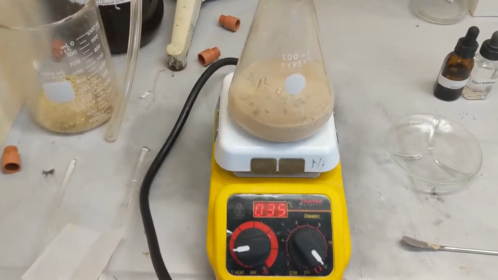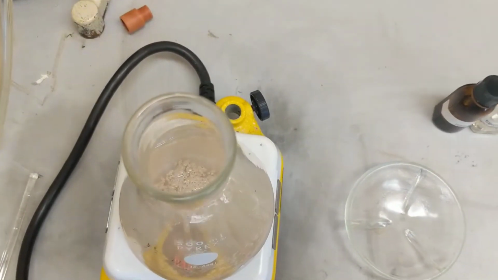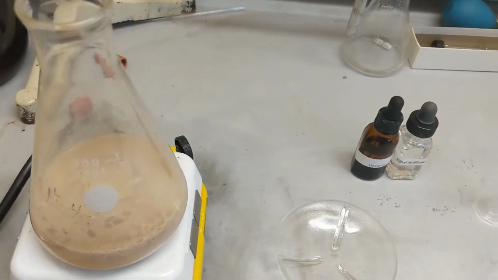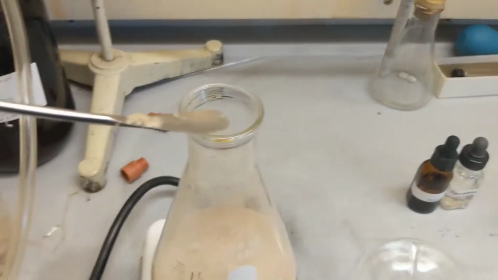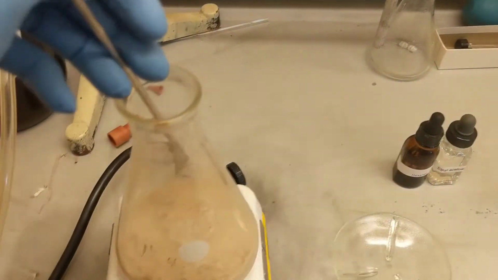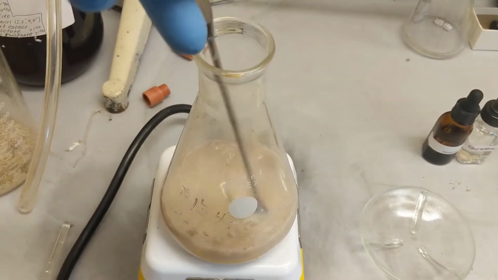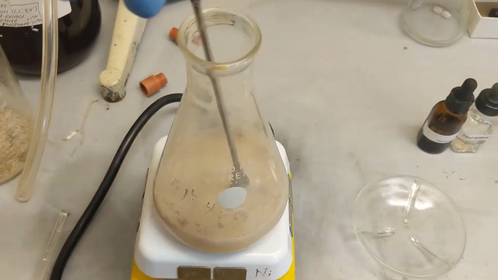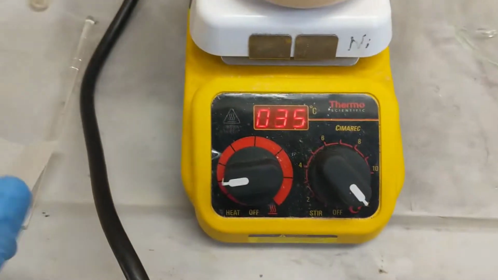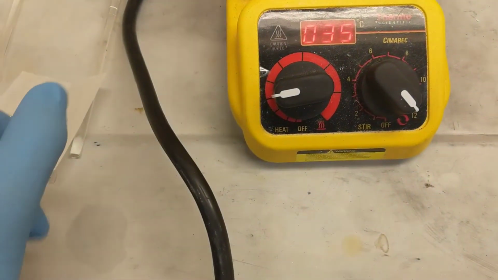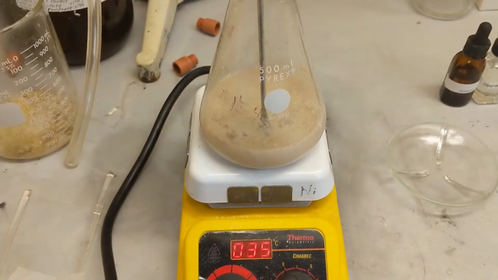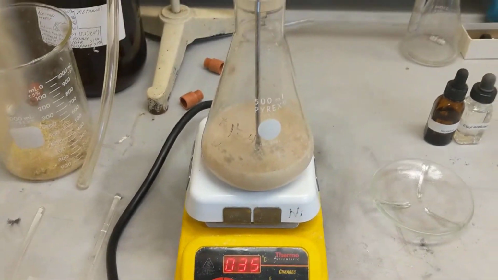As you can see, I added both of them in there. So you can get a top view. You see it's kind of cakey on top, so I'm going to disturb it some more. You can tell I've already done some work with my spatula here, just trying to break it up, get it all incorporated. We're going to let it sit here at 35 degrees, maybe even 40, for about 15 minutes.